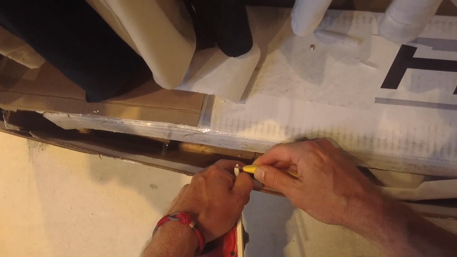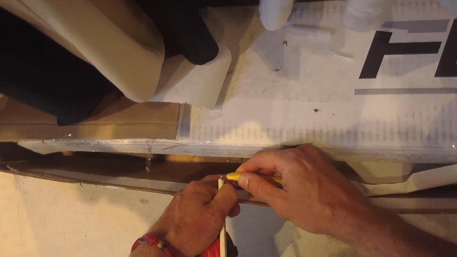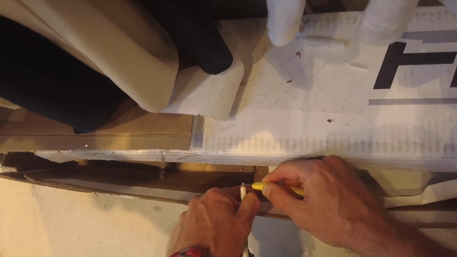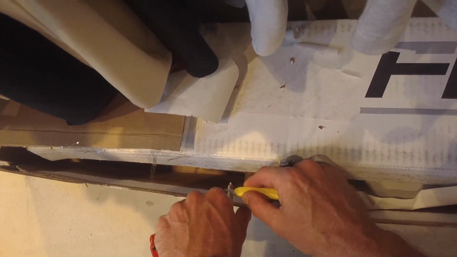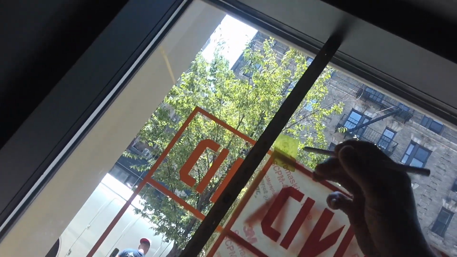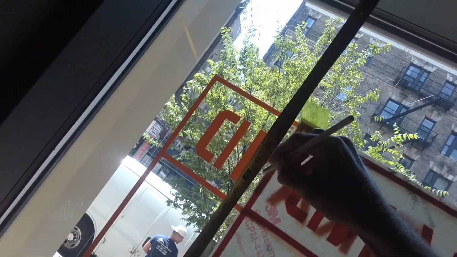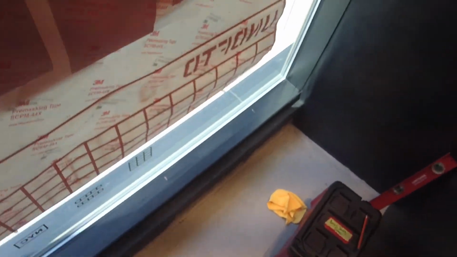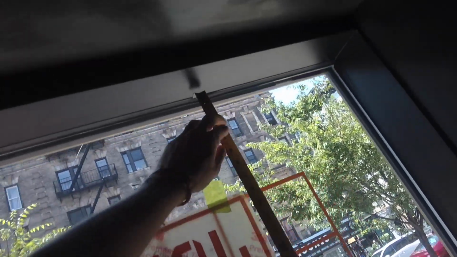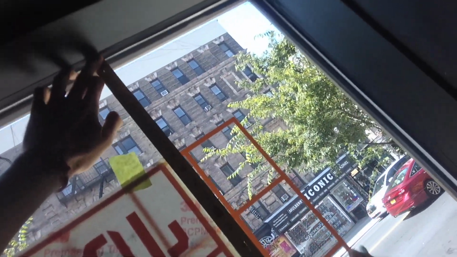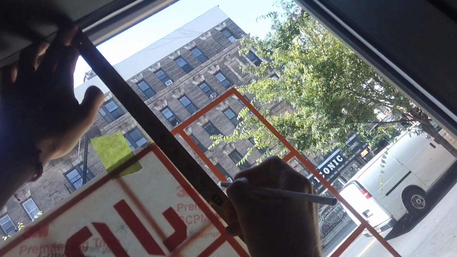Wax pencil. Wax pencil helps us mark things on the glass, sometimes on the metal, on the plastic, and erase easily because it's made of wax. So 11.5. Where is my 11.5? From the top of the frame, it will be somewhere here. And on this side, it's going to be 11.5 as well, so we're here.